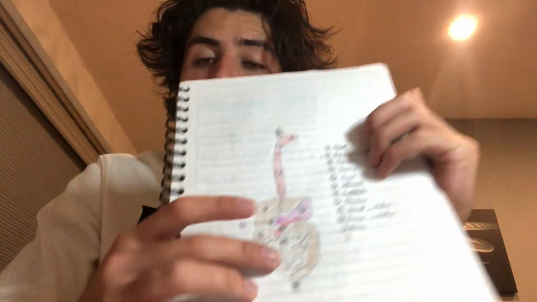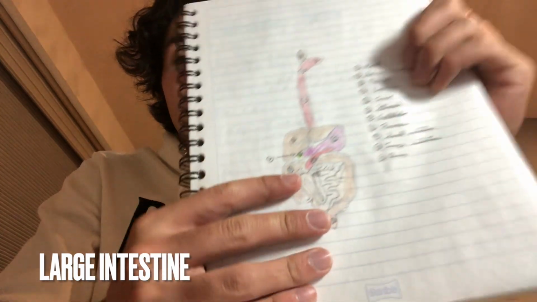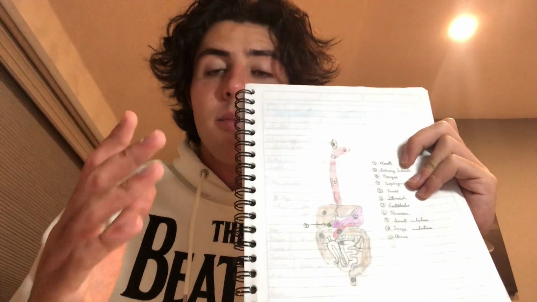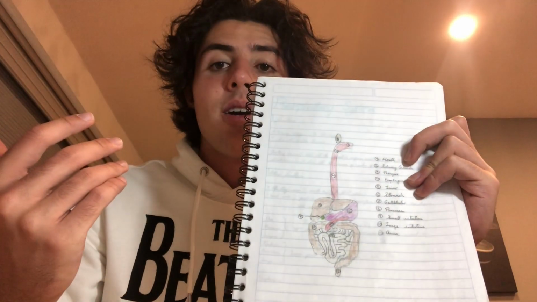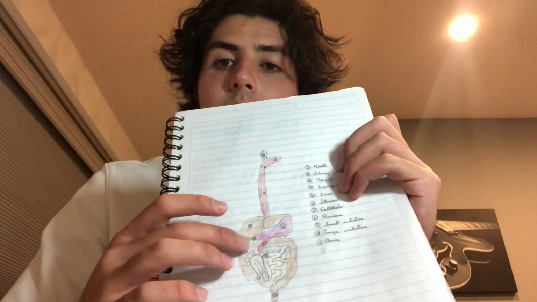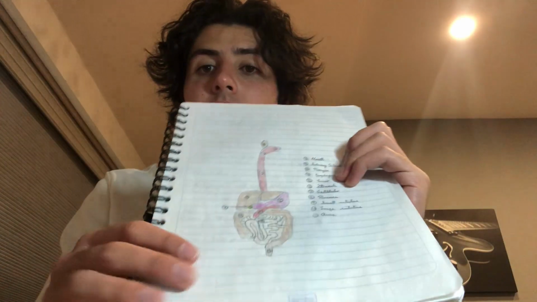After all the process in the small intestine, we go to the large intestine. Here we can see it. Here water is absorbed, and this is also where poop is formed. Here we're just one step away from finishing the whole process. After going through the large intestine, we go to the rectum, where elimination takes over, and all the food that wasn't processed during the digestive system process is eliminated.